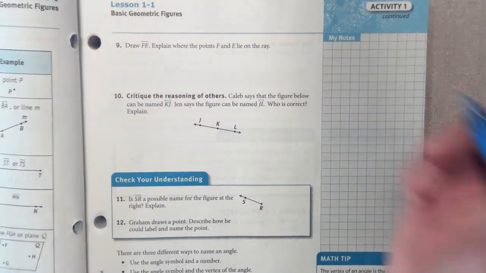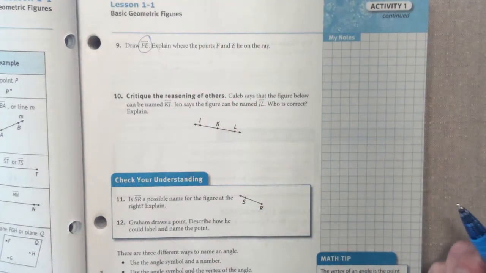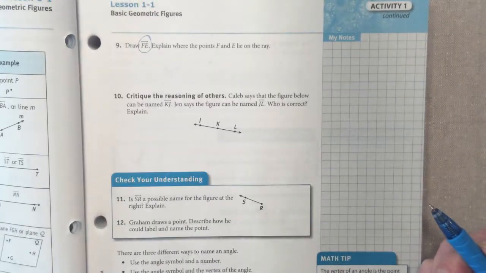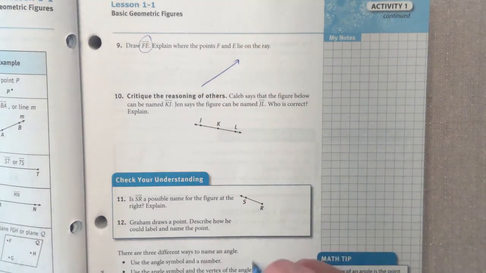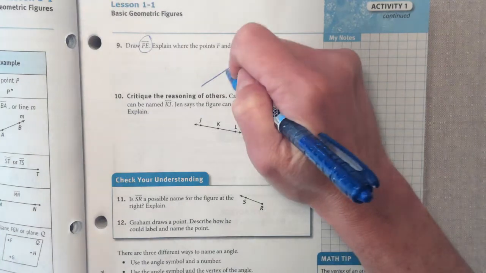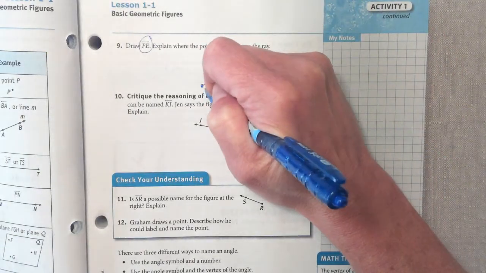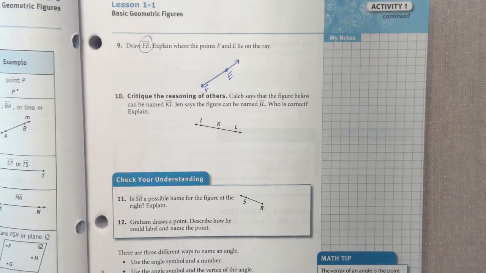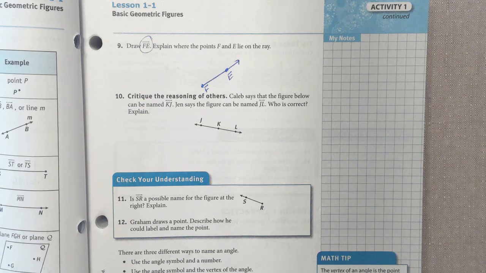Number 9 says draw segment, or not segment, that guy right there, that's a ray, and explain where points F and E lie on the ray. Well, I'm just going to draw a ray. Because the arrowhead goes in the direction of E, E needs to be closer to the arrowhead, and F is the starting point or the end point. Kind of seems weird that you can call it the same thing. F has to be on the end away from the arrowhead.